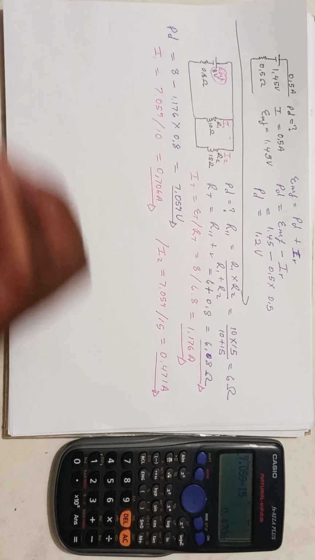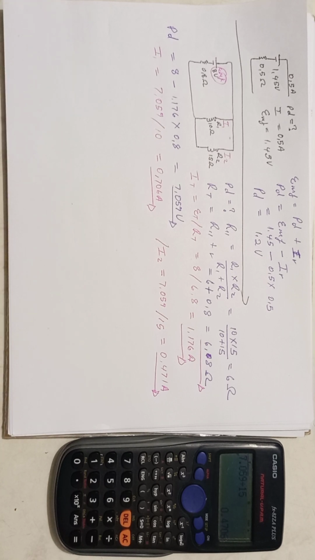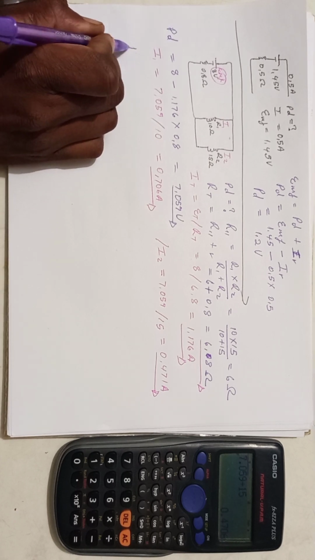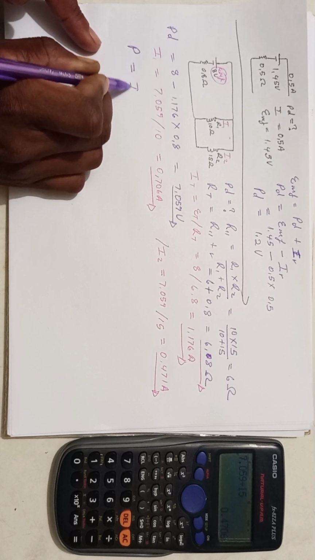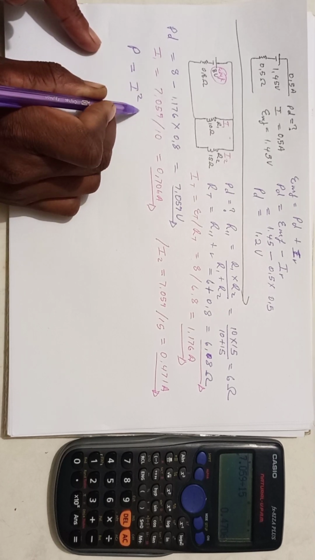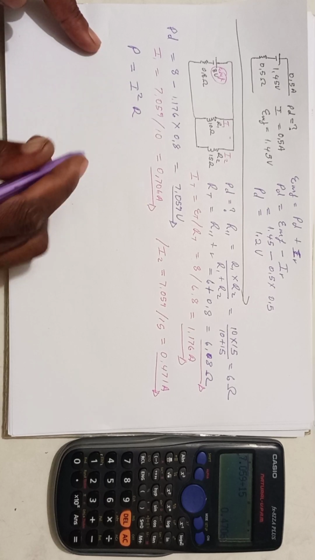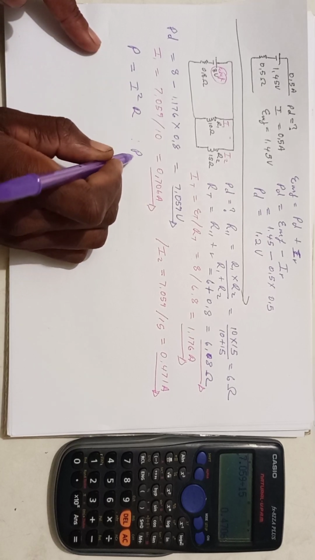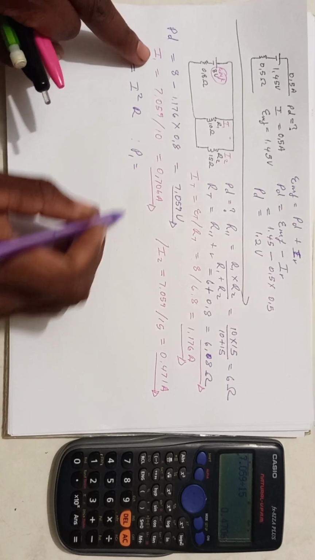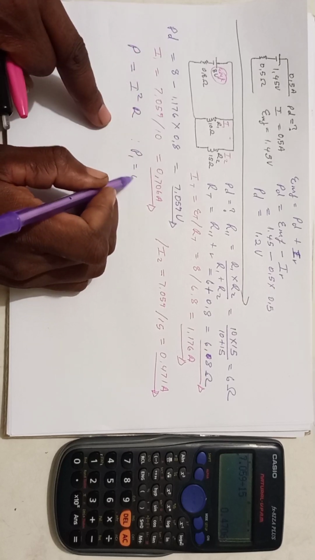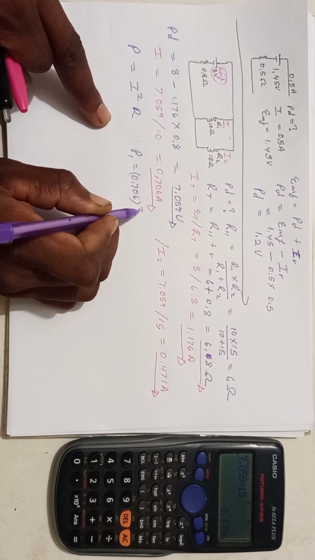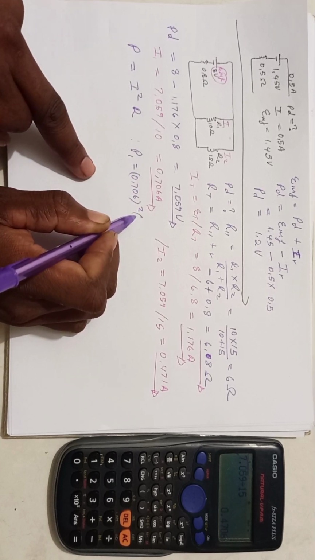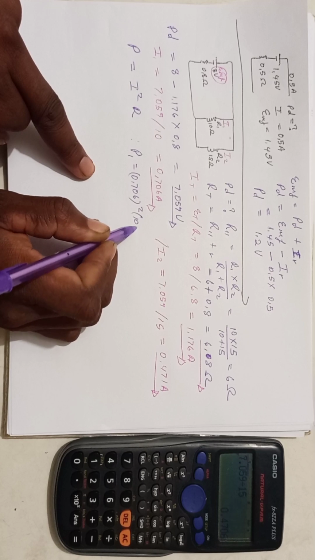Let's use this one. I hope you remember the formula that says P is equal to I squared R. So for P1, we're going to take that current that we got, square it, and multiply by 10.